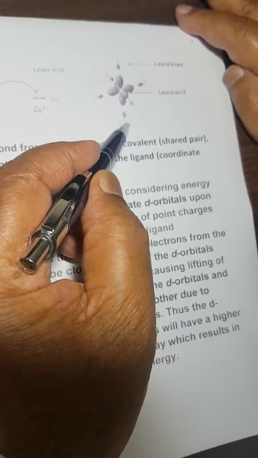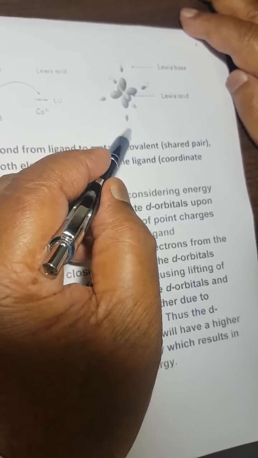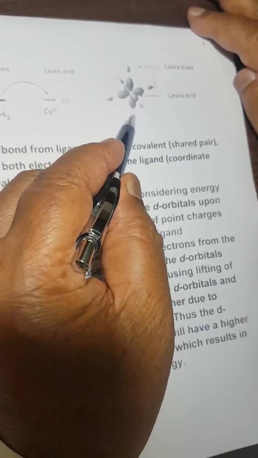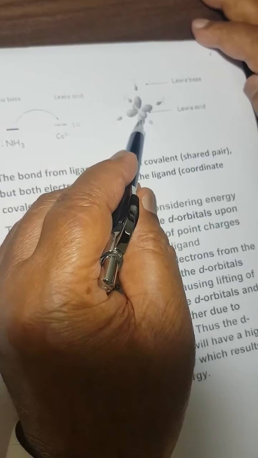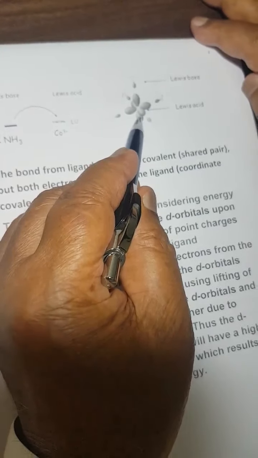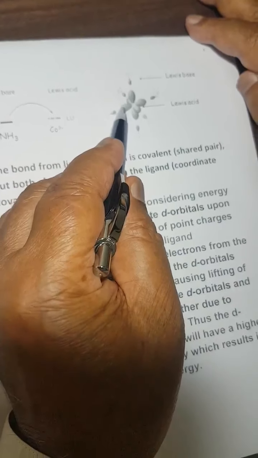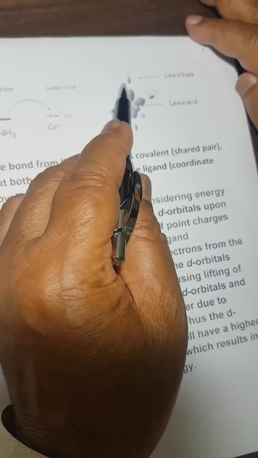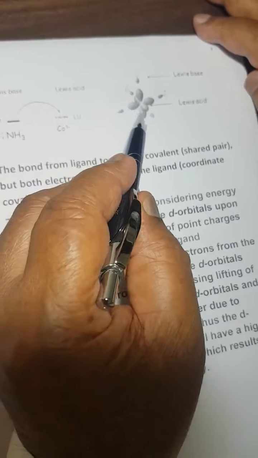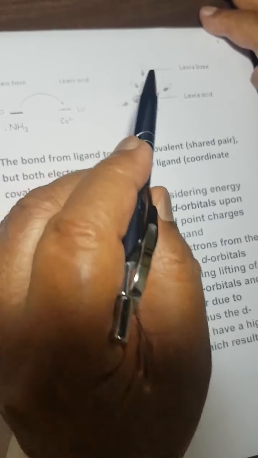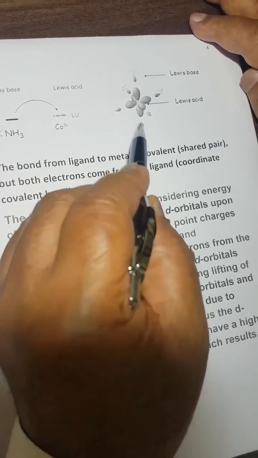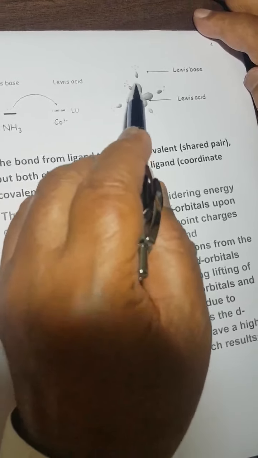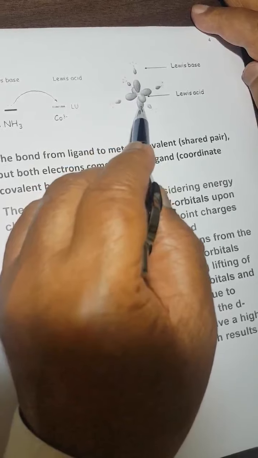Here in this diagram, which you might have seen in the material which I've already sent you, this is ammonia, this pair of electrons attacking the d orbital. Now, please note, d orbitals have a directional character. This ammonia is coming right on the axis like this.